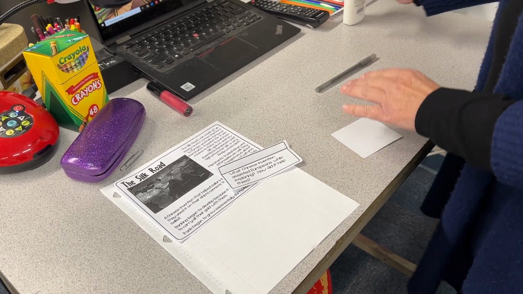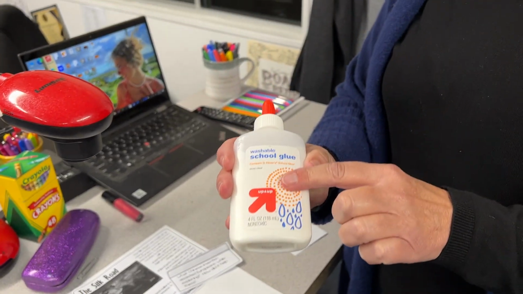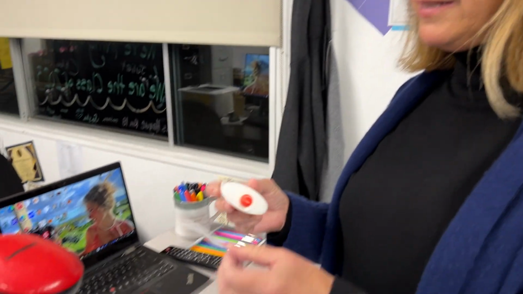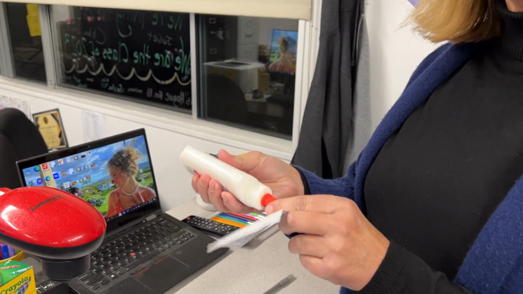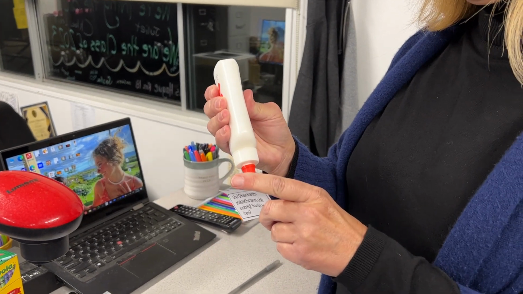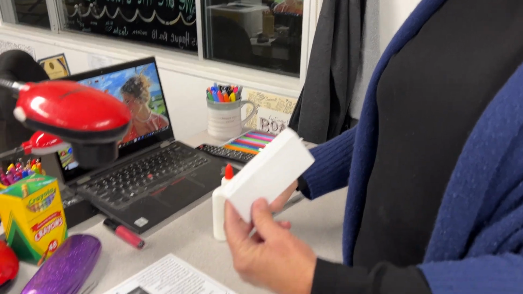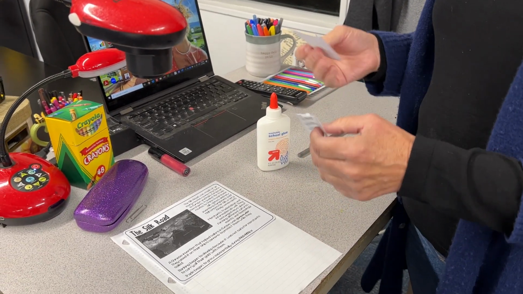Boom, boom. Remember, you want to use this kind of glue, because the glue stick will stick for a couple of days, but by the time you turn this in to me, it'll be falling off. That's how glue stick is. It just doesn't stay for a long time. It's not meant to last to the next ice age. So there, I did the one, just like in class.